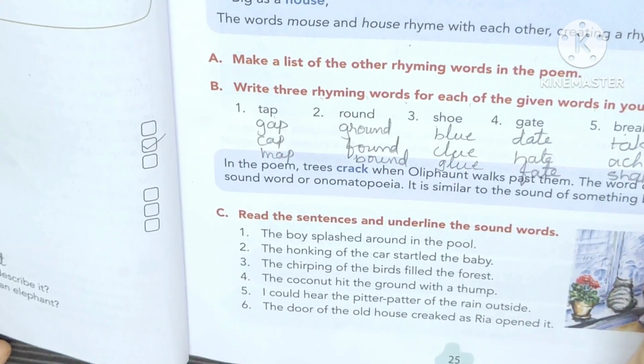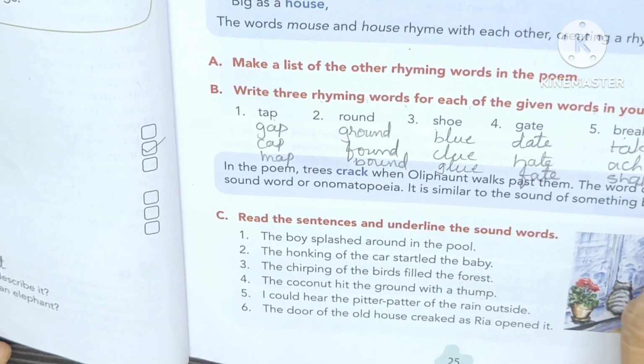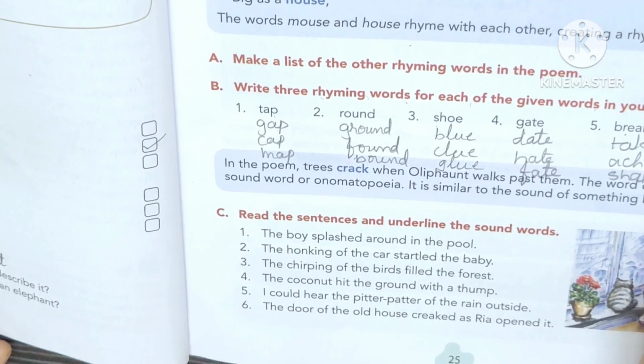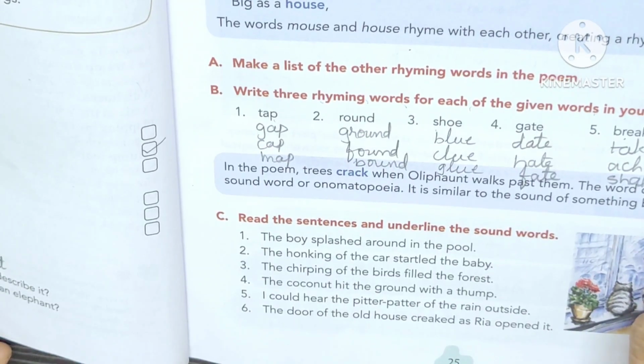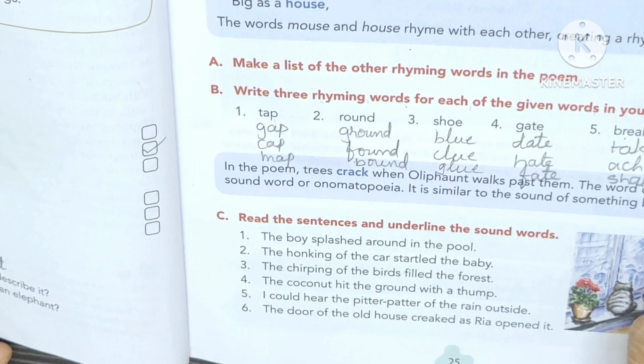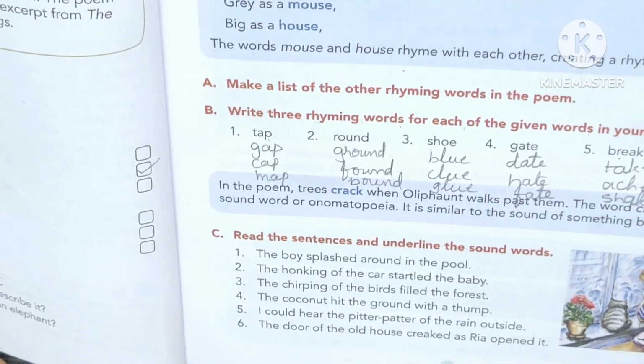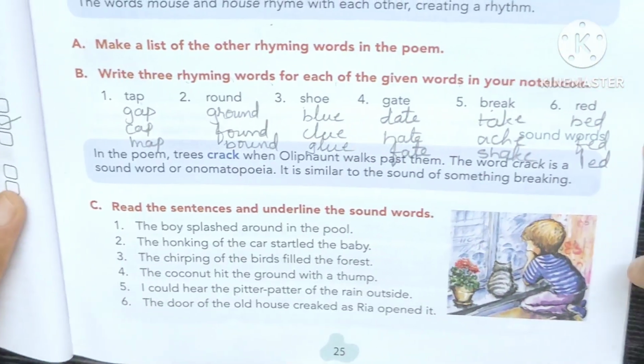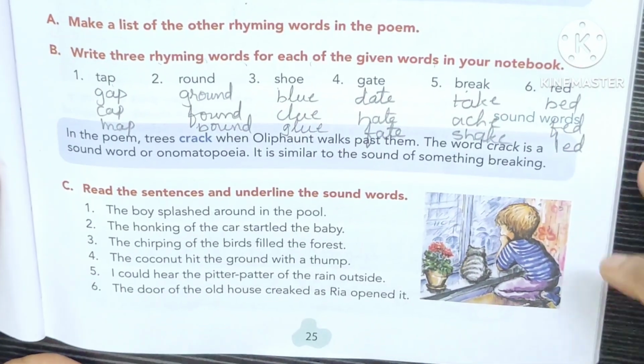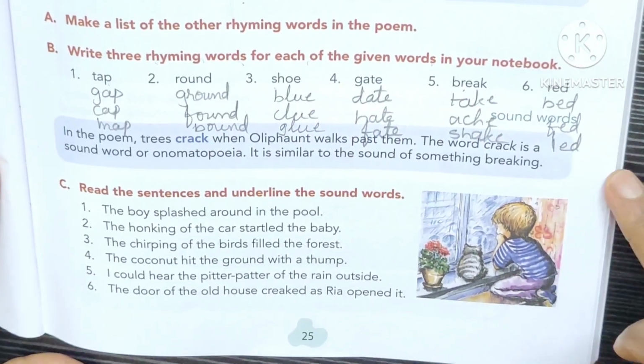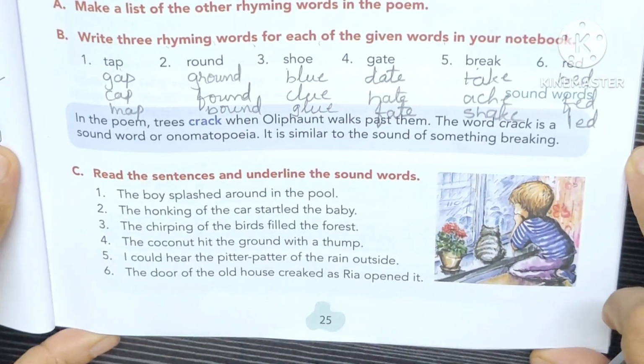Red, bed, fed, led. Okay, bed, fed, led.